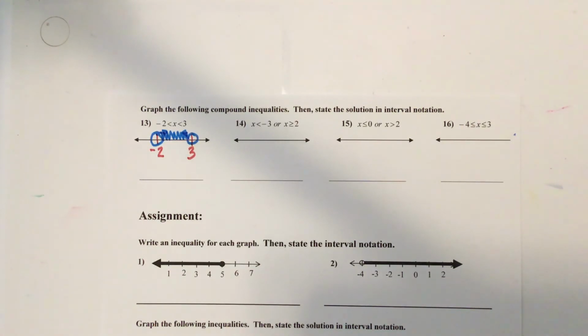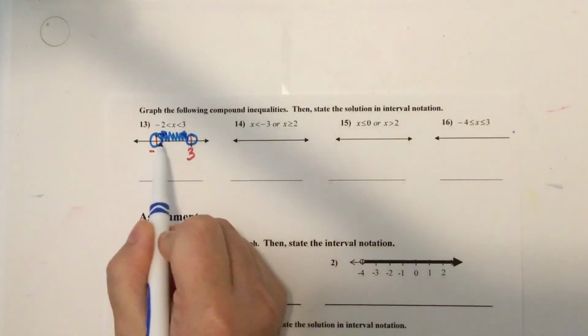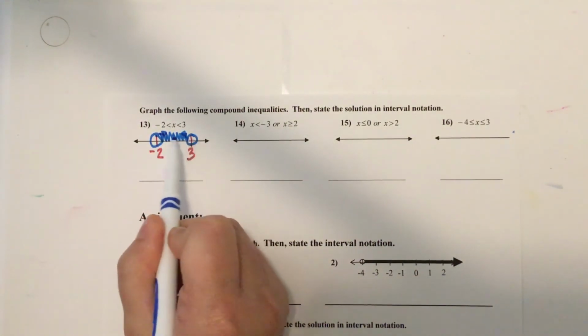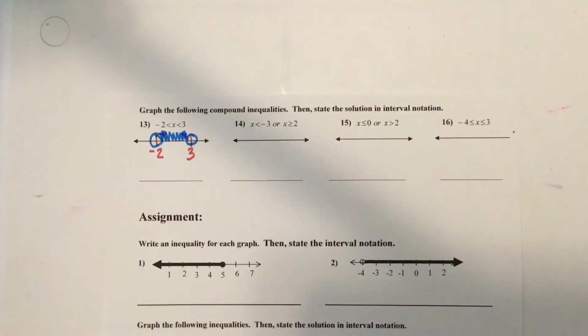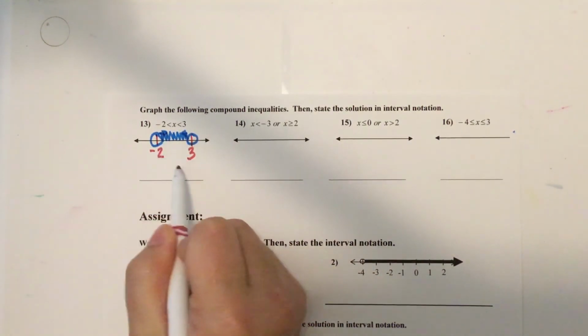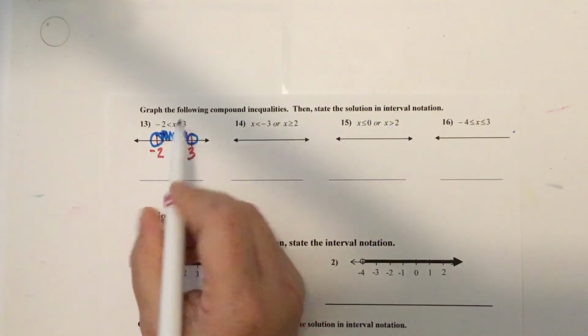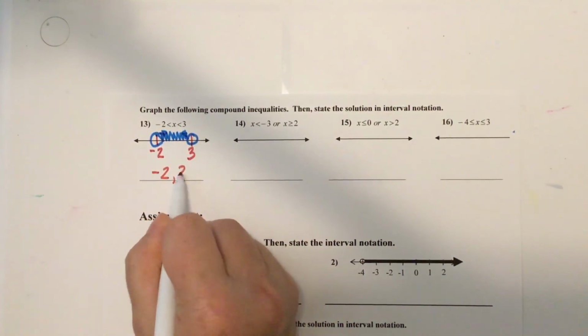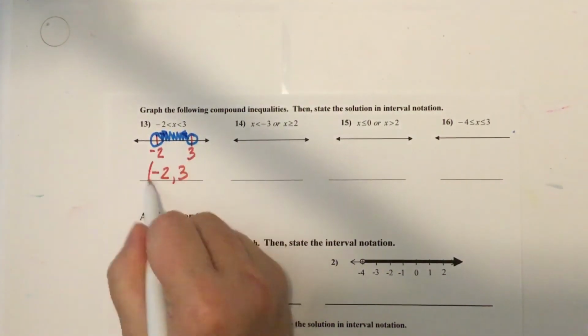So when you do an and, you can only shade where both things are true at the same time. So you had to be bigger than this guy, but less than this one. Okay, interval notation, that's easy for this. There are no infinities. The shading's just between -2 and 3. So it's just -2, 3. They're both open circles, so they're both parentheses.